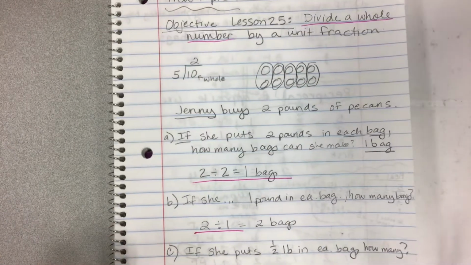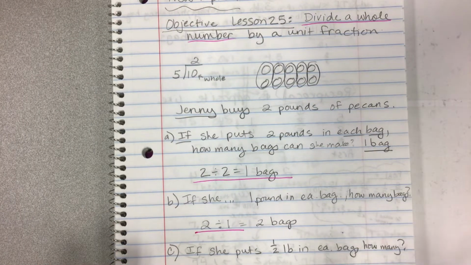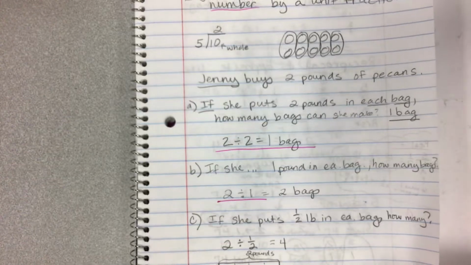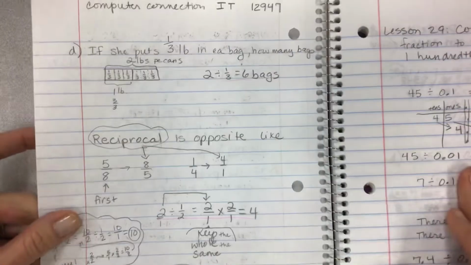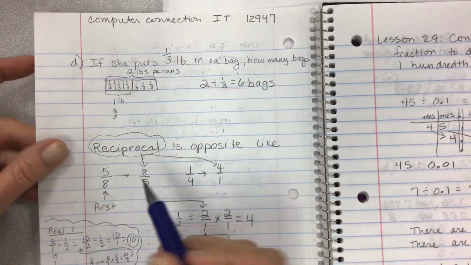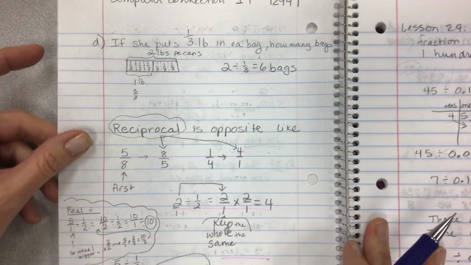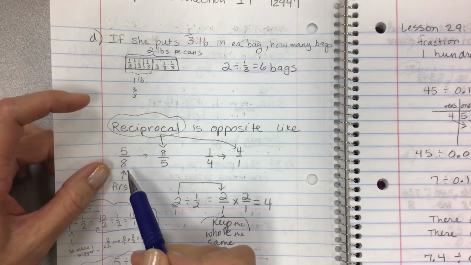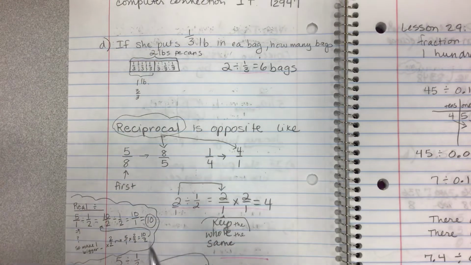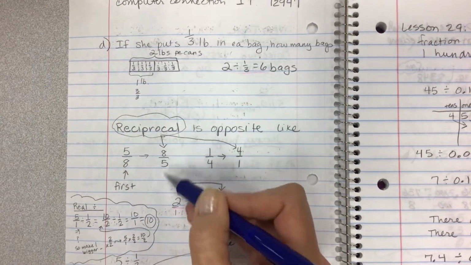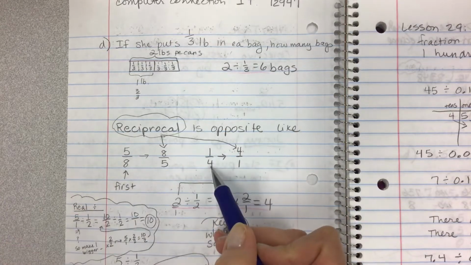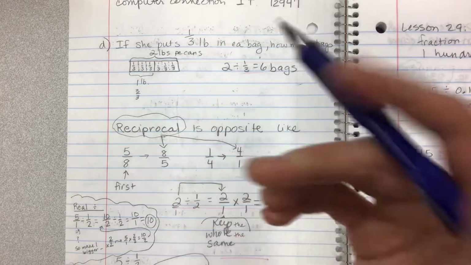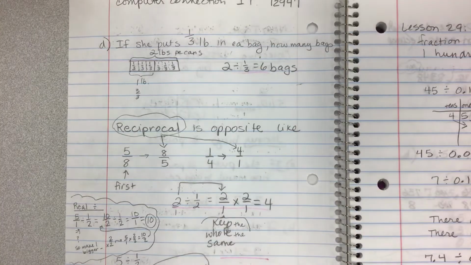So then if she has 2 pounds and she puts half pound in each bag, how many bags? She gets 4 bags. Okay, so here again, the reciprocal is the opposite. So if you have something that's a non-unit fraction, like 5/8, all you have to do is flip it. This is the reciprocal. If you have a fraction like 1/4, all you have to do is flip-flop, 4 on top, 1 on the bottom.